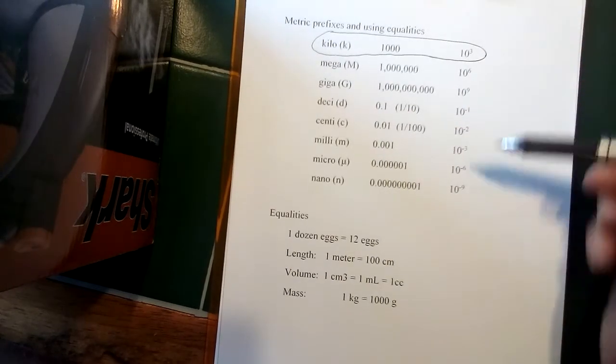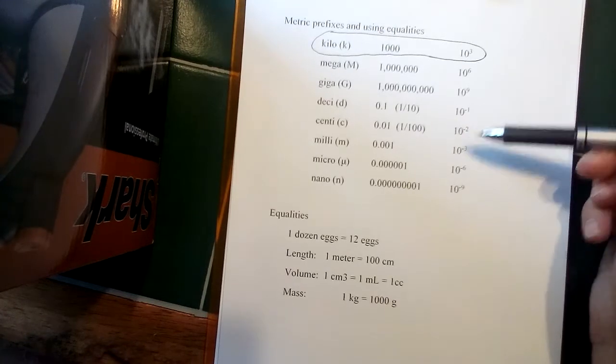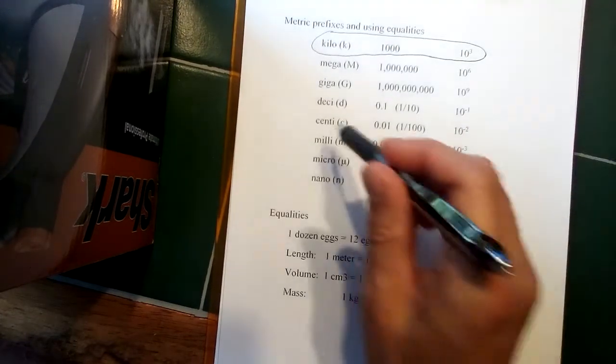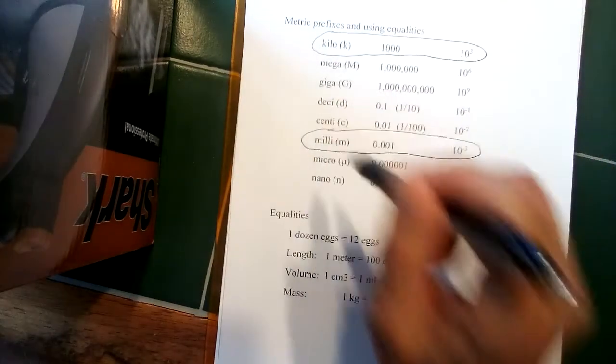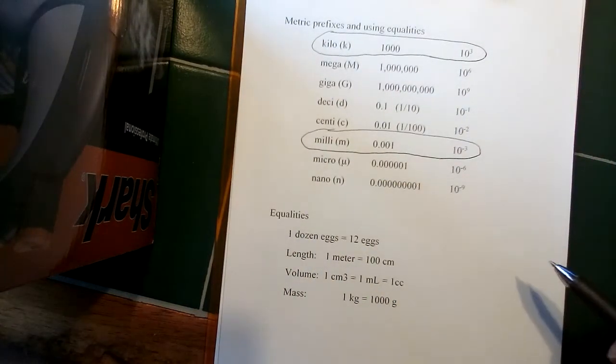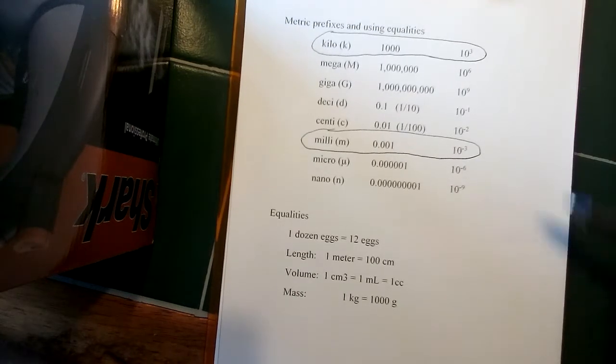In terms of smaller, I've got a few here. Deci is 1/10, centi is 100th, milli is 1,000th. And we saw milli back in the comparison between liters and milliliters. Milli is one that's very common in chemistry as well. So that's also one I would expect you to know.